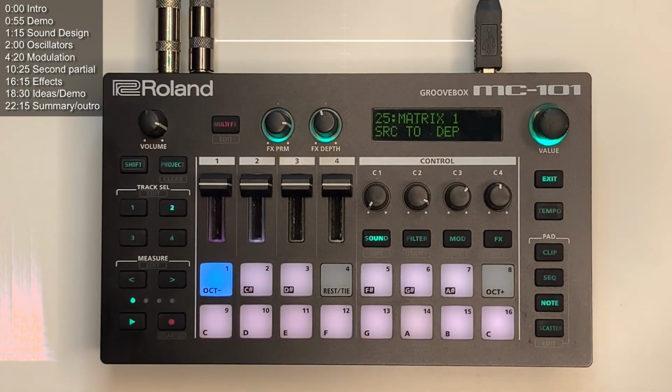So you can hear already, that sounds pretty cool for this sort of thing. But we've got more. There's more we can do. There's always more that we can do. This is the MC-101. There's so much we can do. So the first thing more that we can do is just add another oscillator, because we can blend these together. We can do more with it.